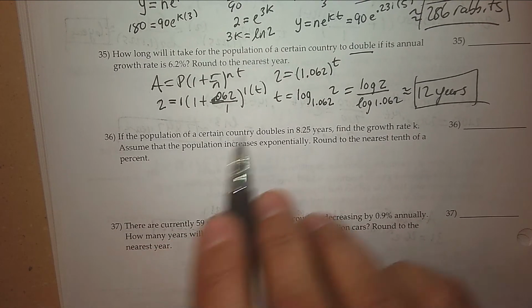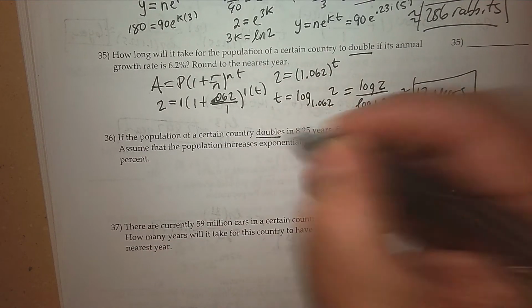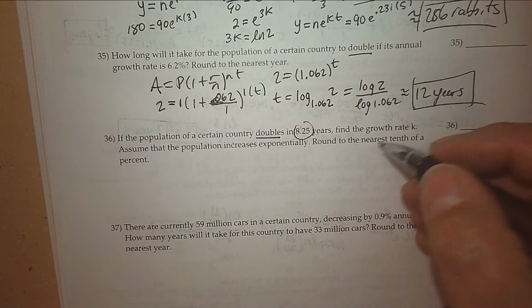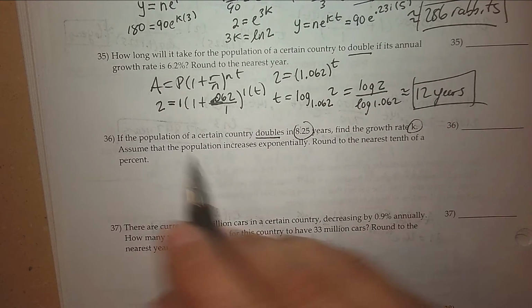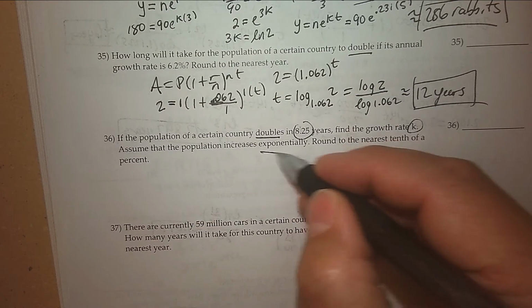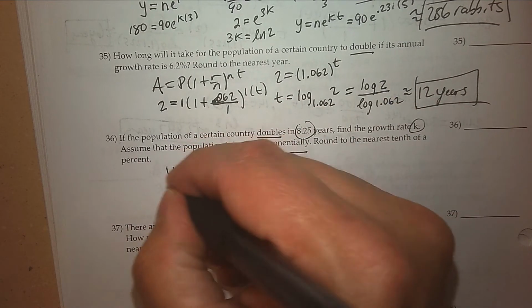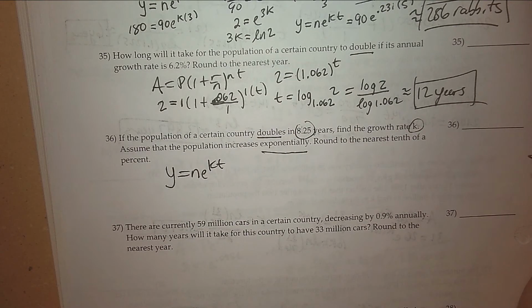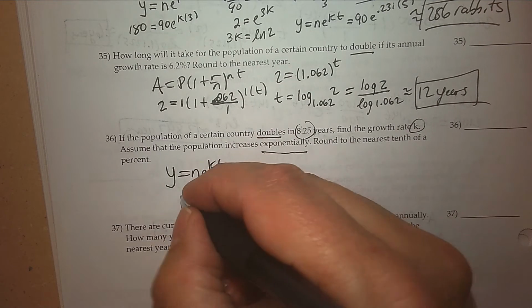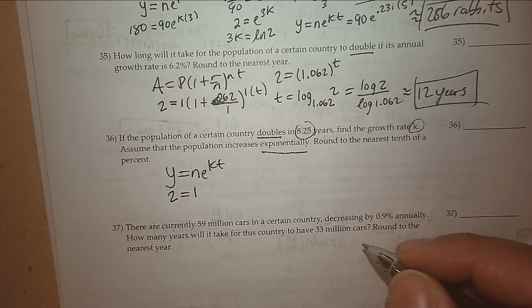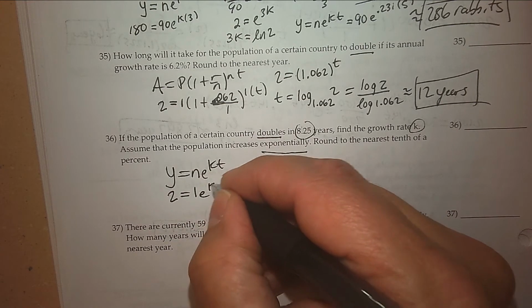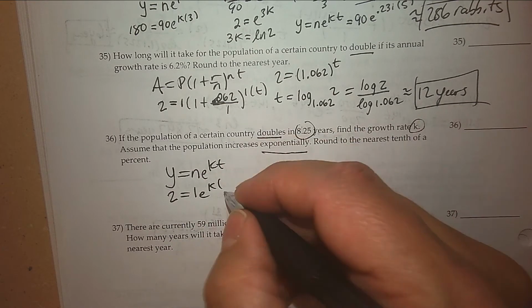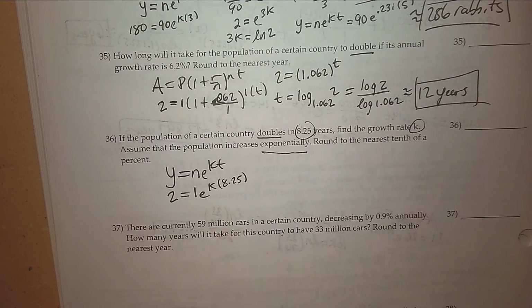If the population of a certain country doubles in 8.25 years, find the growth rate, k. Assume the population increases exponentially. So that's this formula, y equals Ne^(kt), and then round to the nearest tenth of a percent. So if it doubles, the beginning amount is 1, and it doubles to 2. k is what I'm looking for, and it says in 8.25 years.